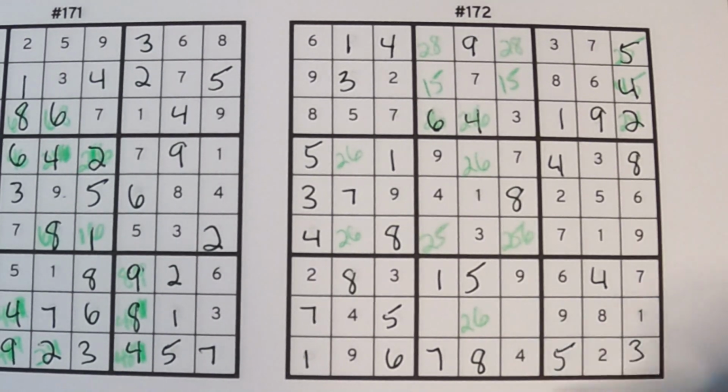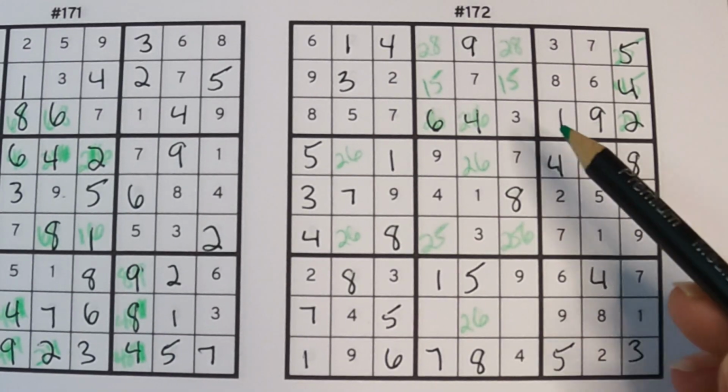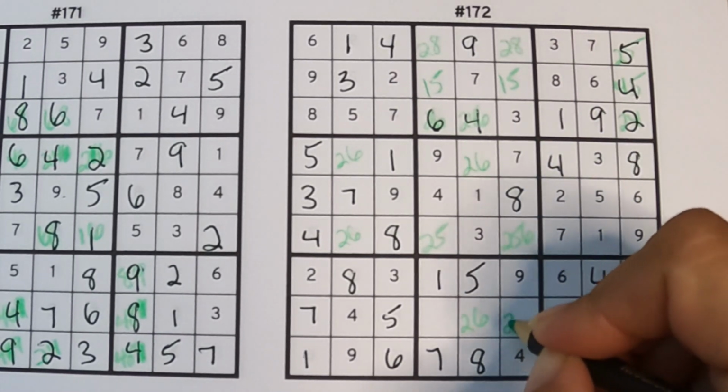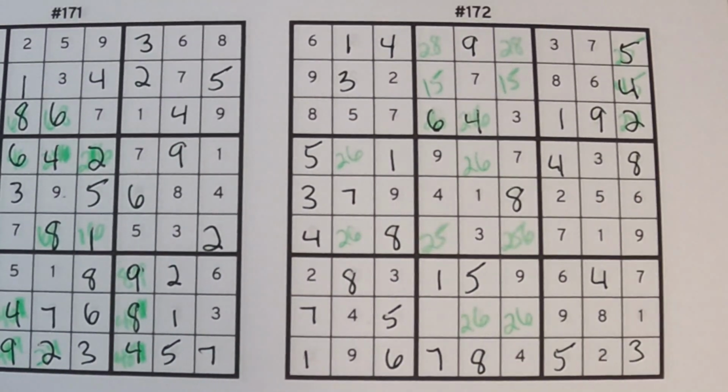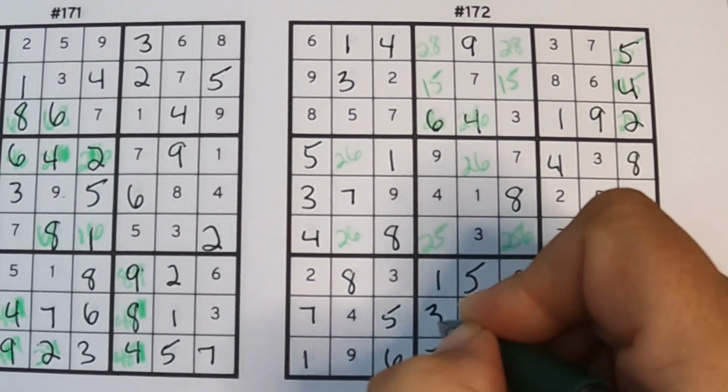And for this box, we're missing 2, 3, and 6. We've got a 3 here, so 2, 6. So that means the 3 for that box has to be here.